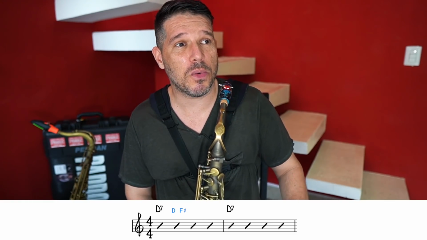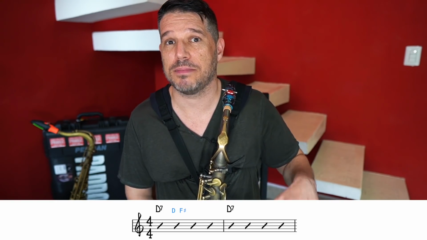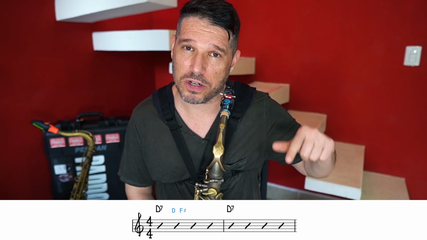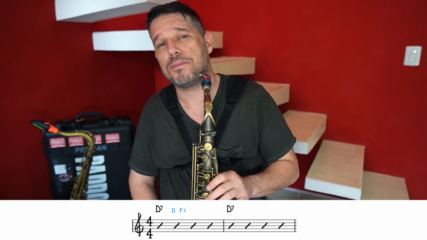Pretty easy, right? Now you want to make sure that you're not always starting on the D. Sometimes you want to start on the F sharp. And of course you can repeat these notes also. So sometimes start on the 1, sometimes start on the 3, so that everything doesn't come from the root. 1, 2, ready.